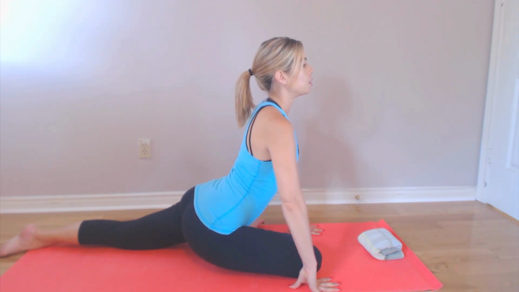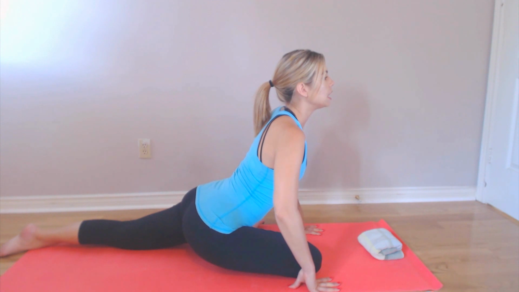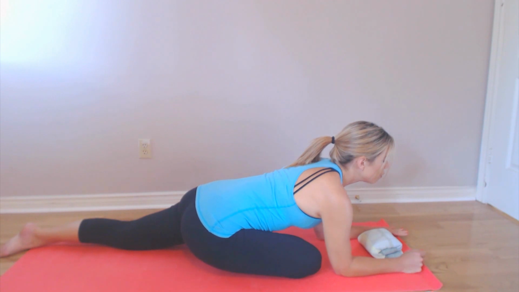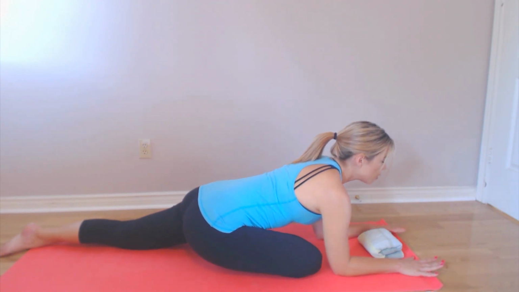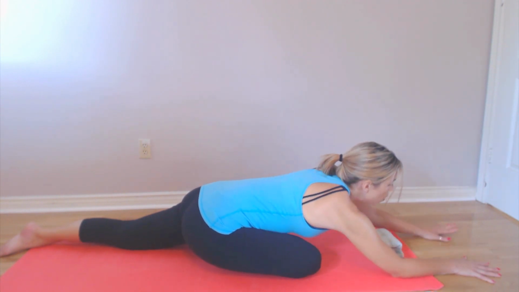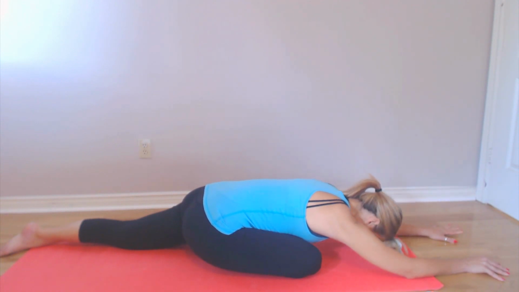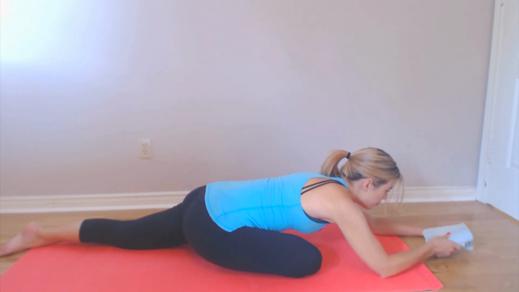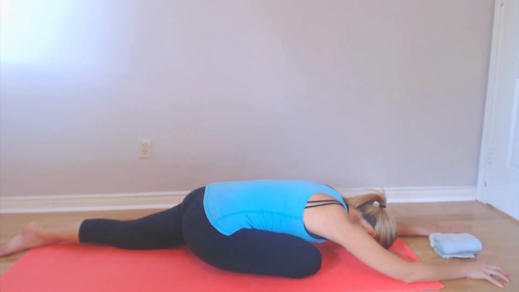And then when you're ready, you're going to start lowering the upper body down from the hips. You're going to come down to your forearms. Now, if this is as far as you can go, then that's fine. You're going to stay here. This can be a really intense stretch, so you're going to want to take it slow. If you've got a little bit more flexibility, then you can bring the hands out all the way and bring your forehead down to the mat. Now you may want to roll your towel to place here. If not, you can bring your forehead all the way down to the floor.